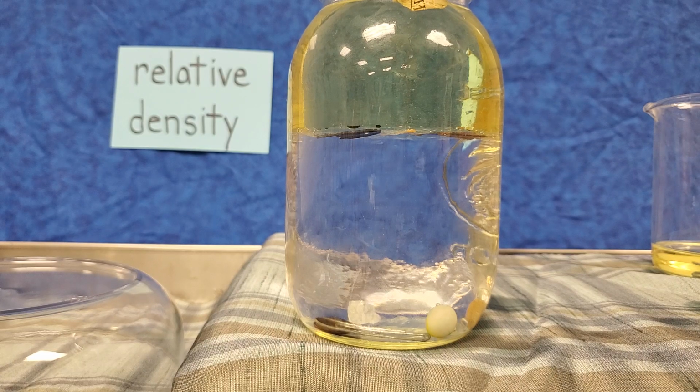You can now sort all of those items and arrange them according to their density. Out of all the items, which one is the least dense? Which one has a similar density to other items?